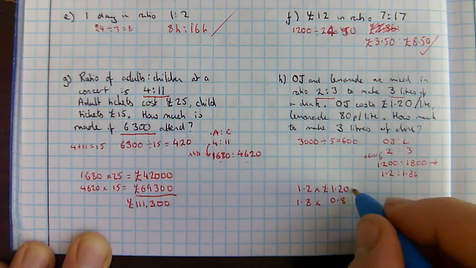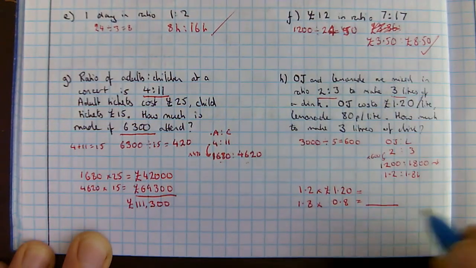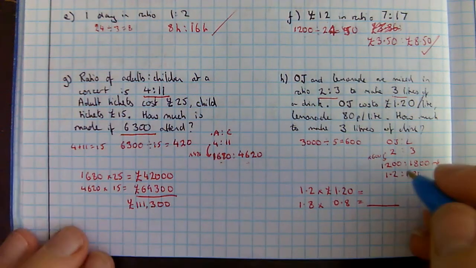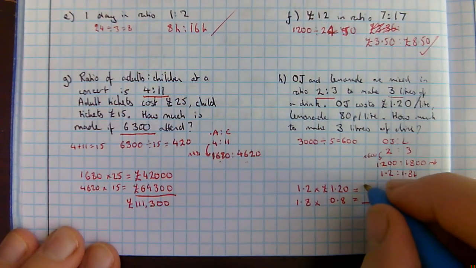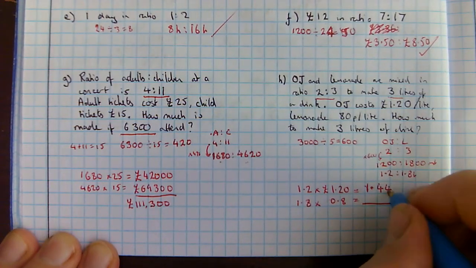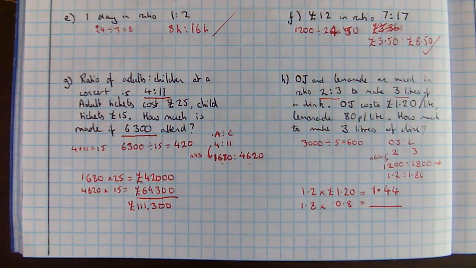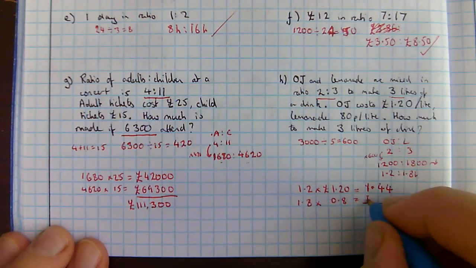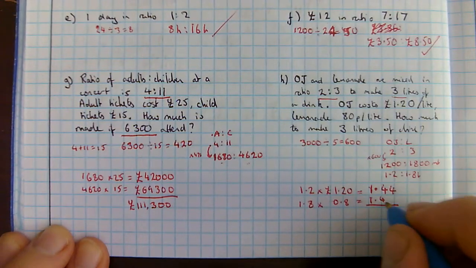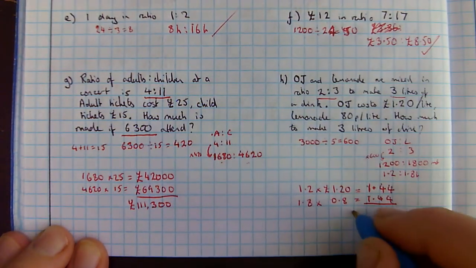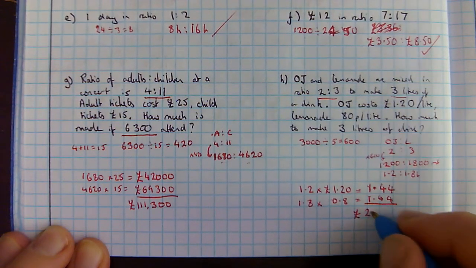Add them together, and I should have my final answer. 1.2 times 1.2 is going to give me £1.44. 1.8 times 0.8 is again going to give me £1.44. So I spend exactly the same amount on the orange juice and on the lemonade, even though I've got more lemonade. Altogether, it cost me £2.88.